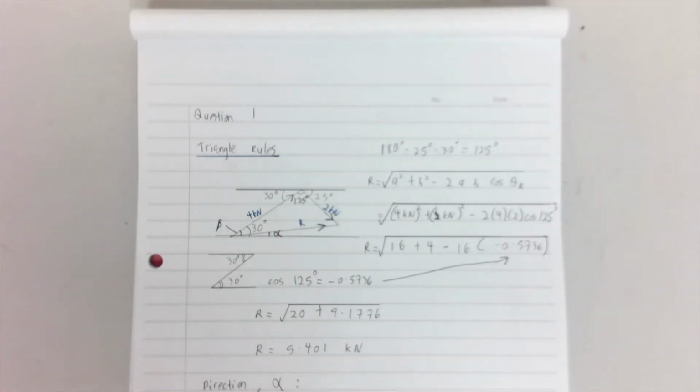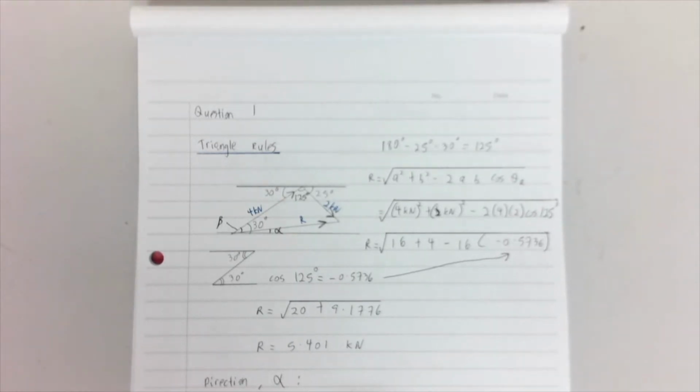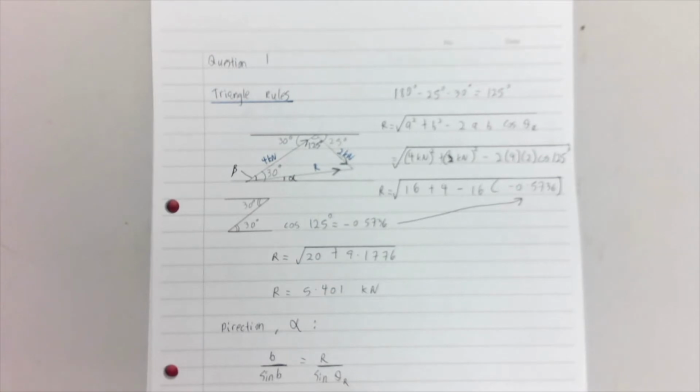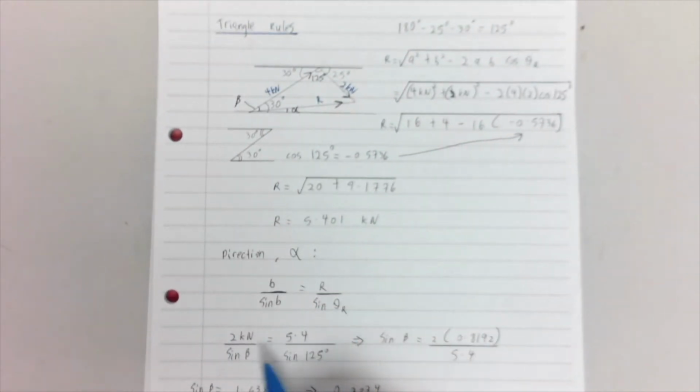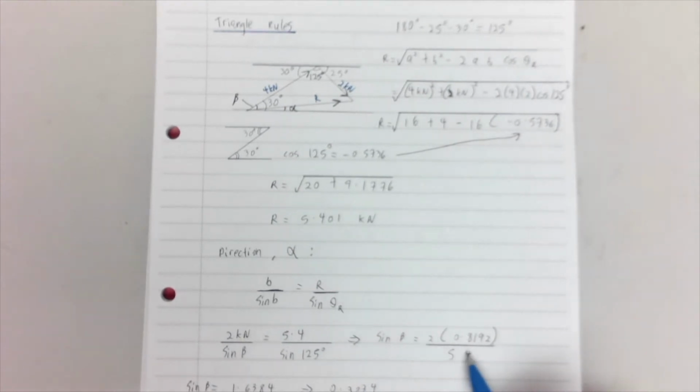We use this formula, b over sin B equal to R over sin theta R. Okay, so here b is 2 kilonewton, sin B we are going to find, R we already know from here, 5.4, and sin theta R is sin 125 degrees. Okay, this value. So from here we substitute the values. So sin B equal to 0.8192 over 5.4. Okay, so sin B equal to 0.3034.